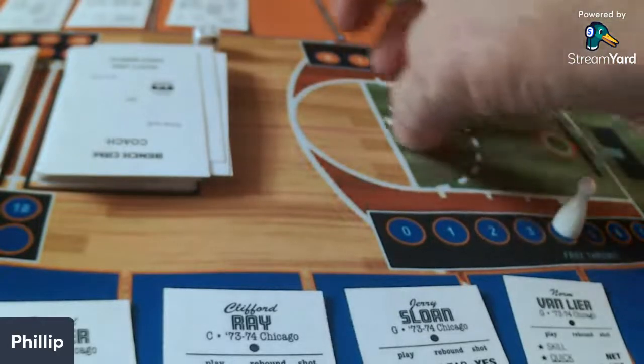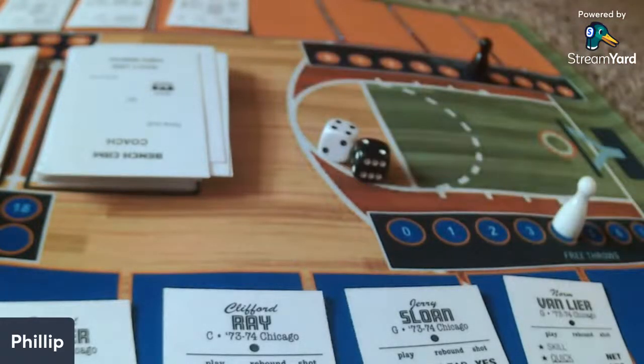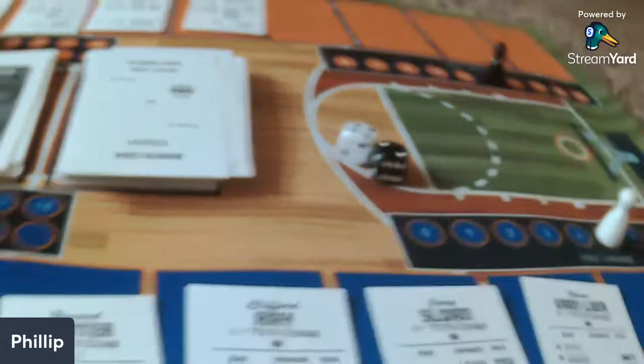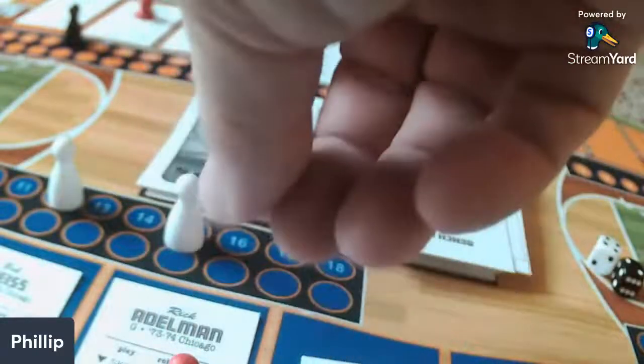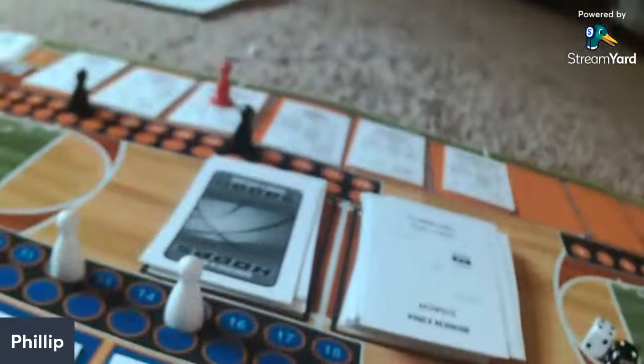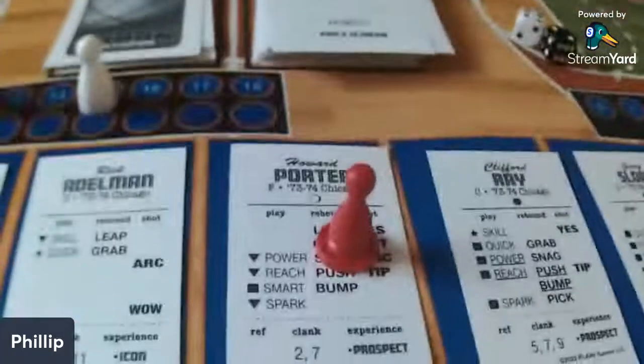And that is a 6. And 6 is good. That makes it 5-5 on free throws. So they're even on free throws. Porter is Chicago's man for the next turn, and Tomjanovich for Houston.